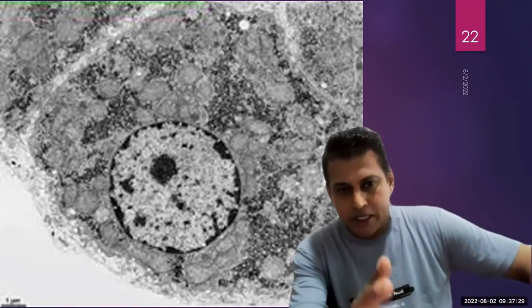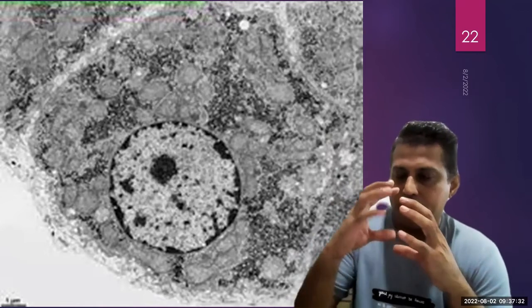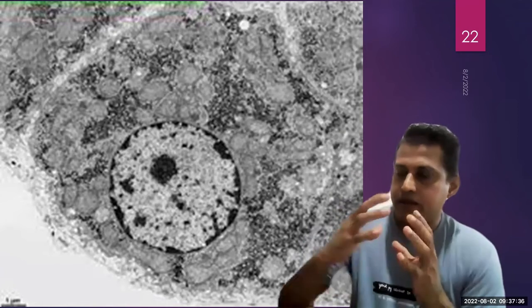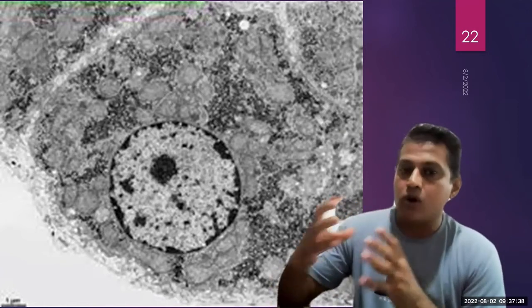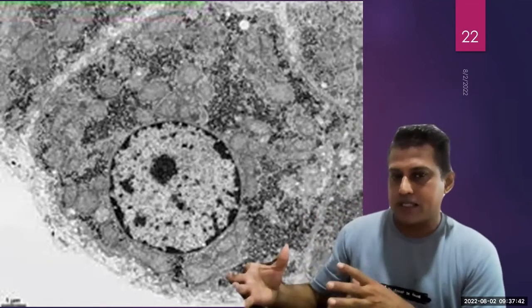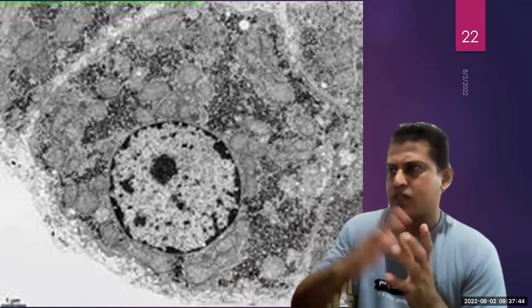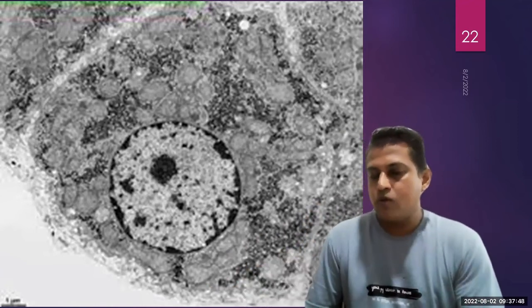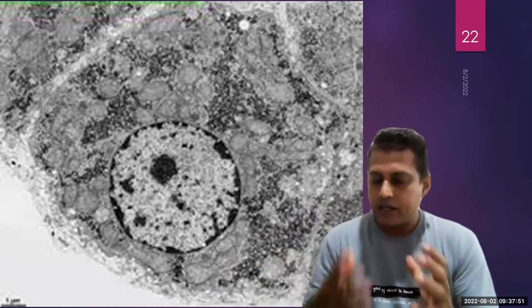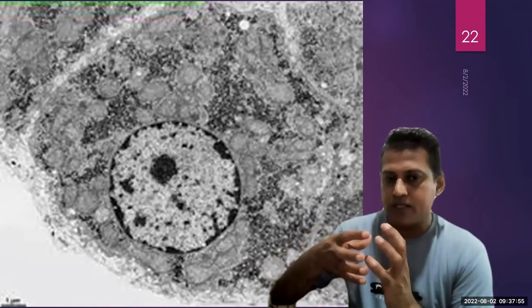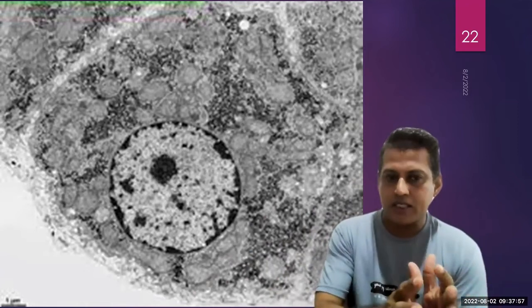The middle, if you see somewhere a round-shaped structure inside the nucleus, that is a nucleolus. We learn it as a nucleolus. The words are a little bit similar, nucleus, nucleolus. What is nucleolus? It is again an arrangement of the DNA molecules, but it has a very special function.